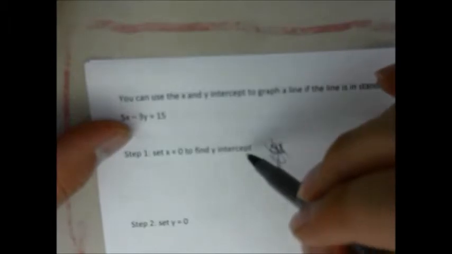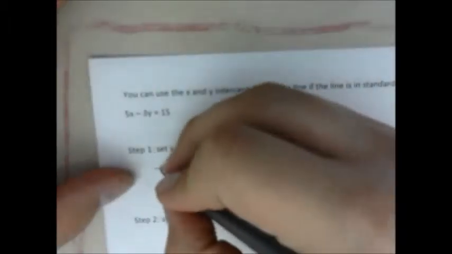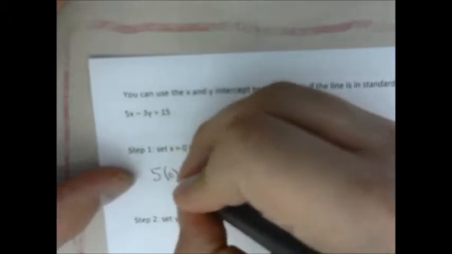So what we're actually trying to do here is find the x and the y-intercept. Remember, intercept means where it crosses an axis. The y-intercept is where it crosses the y-axis. The x-intercept is where it crosses the x-axis. So first we're trying to find the y-intercept by setting x equal to 0. So we put 0 in for x.